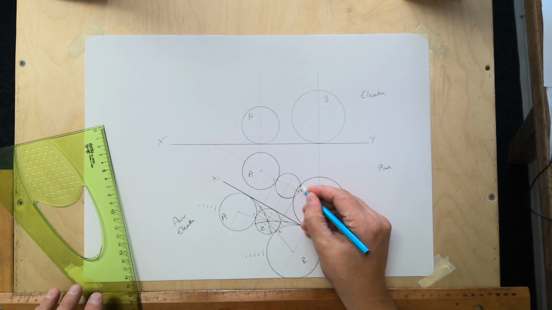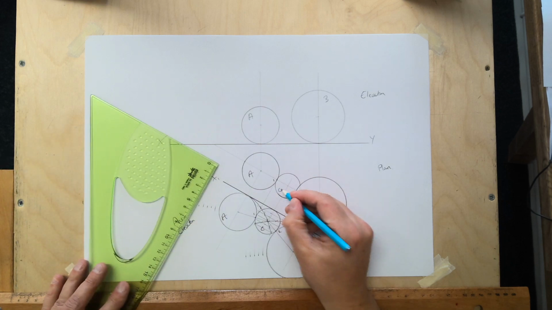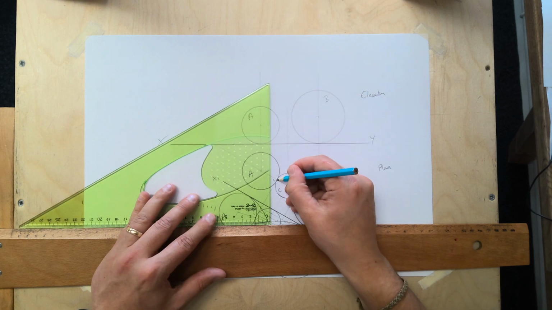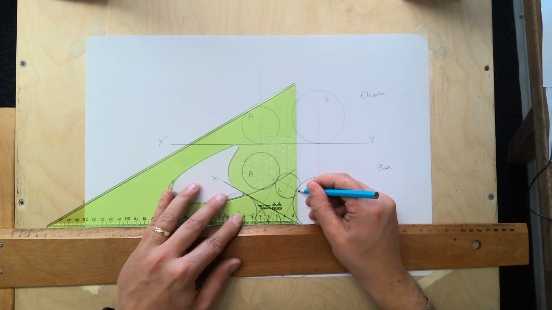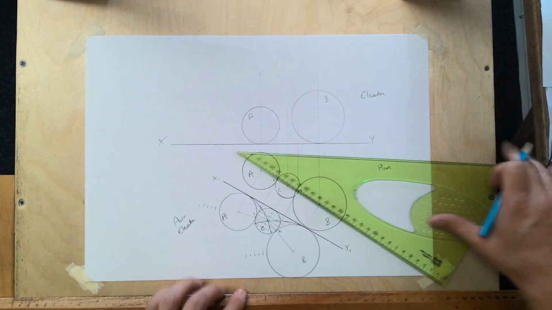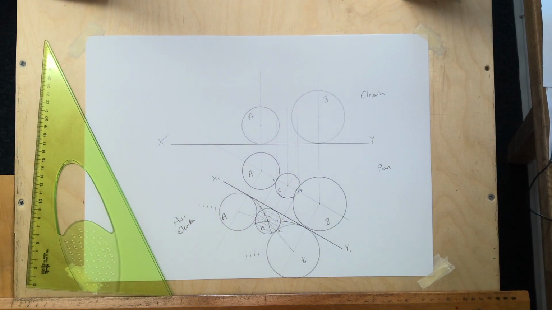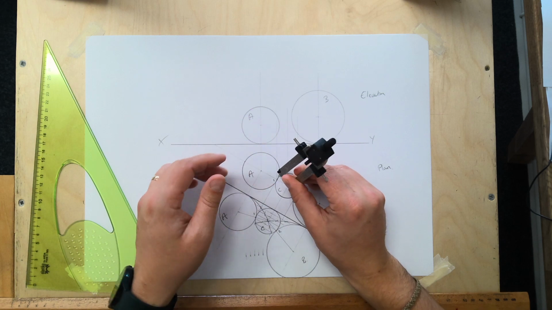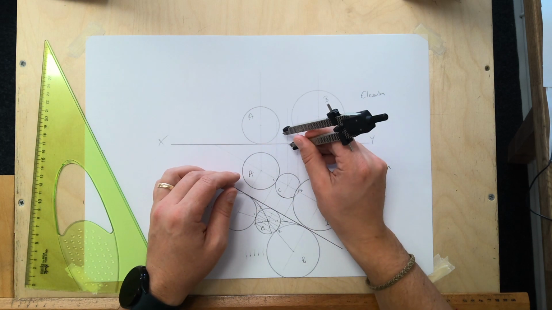All right. Now, there's my C. And finally, we're going to send all of them, points of contact, everything, up into elevation. We have our radius. There it is there.